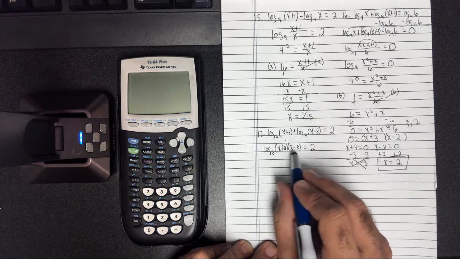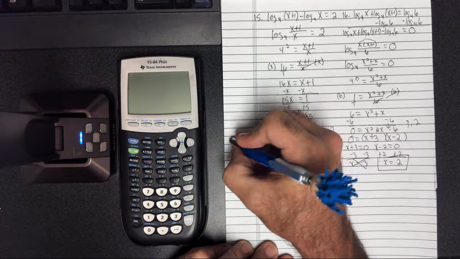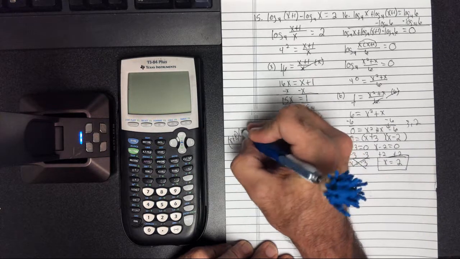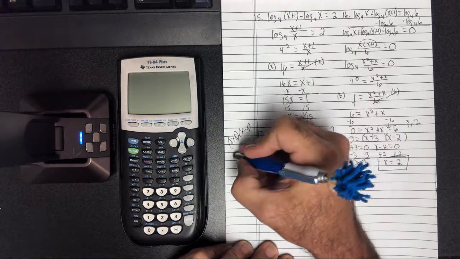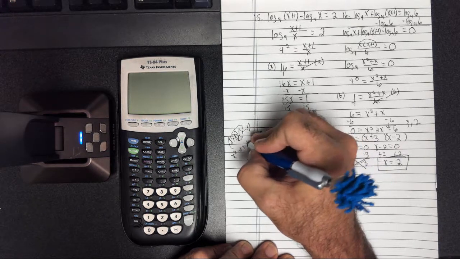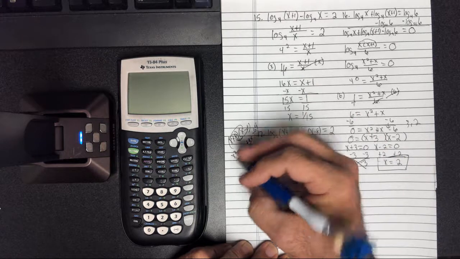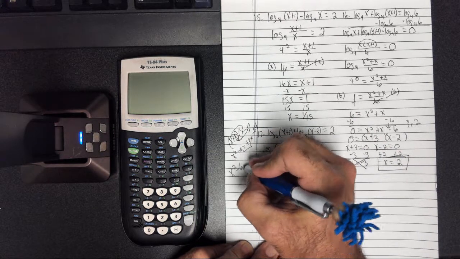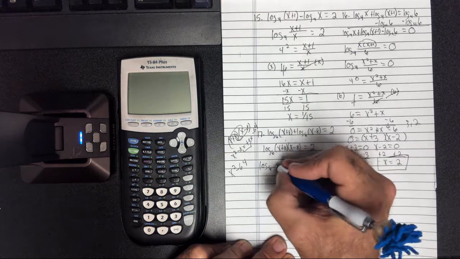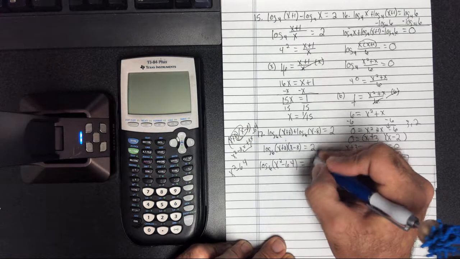And I think I'm going to actually FOIL that out real quick. If you FOIL x plus 8, x minus 8, you get x squared minus 8x plus 8x minus 64. The middles cancel, so you end up with x squared minus 64, and all that's equal to 2.